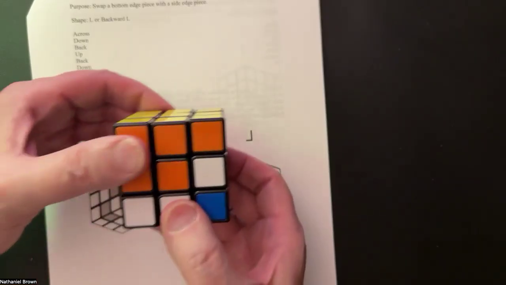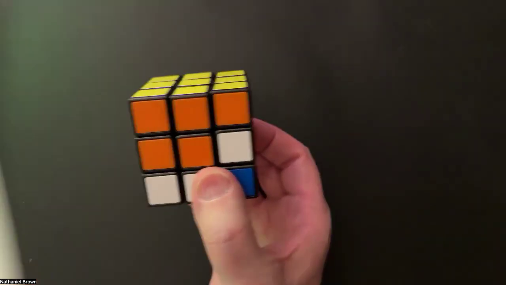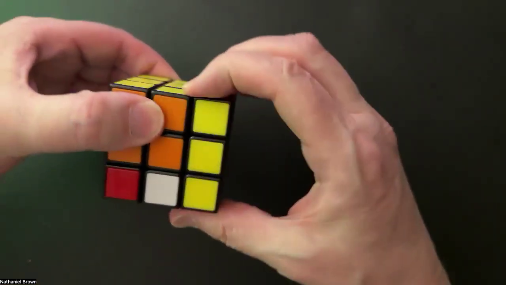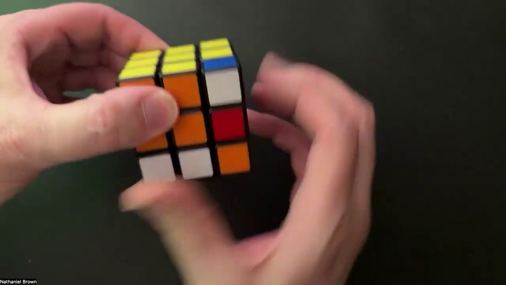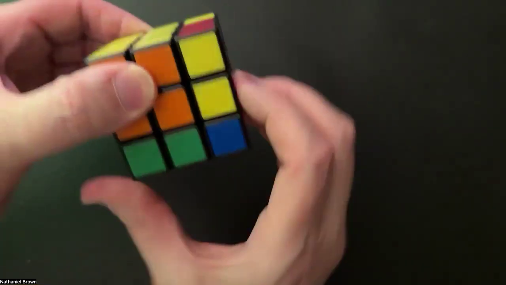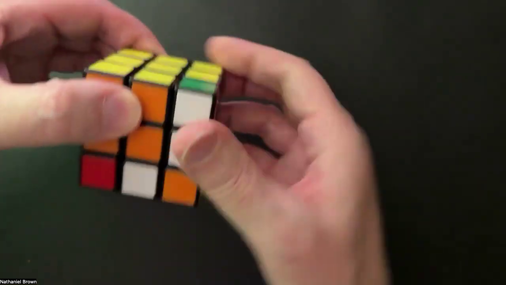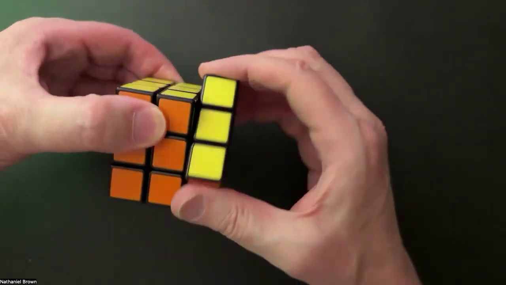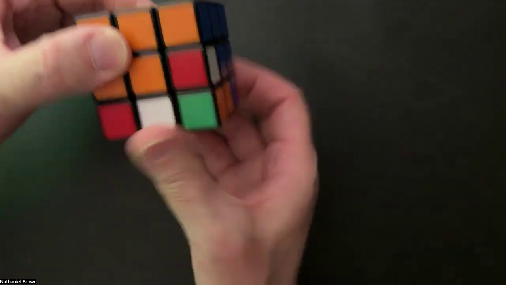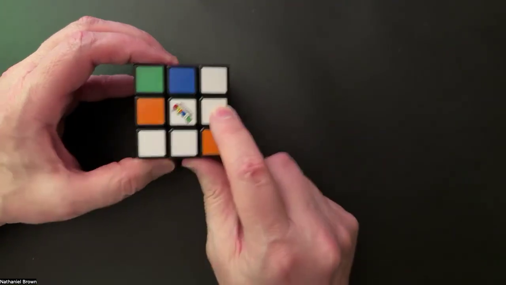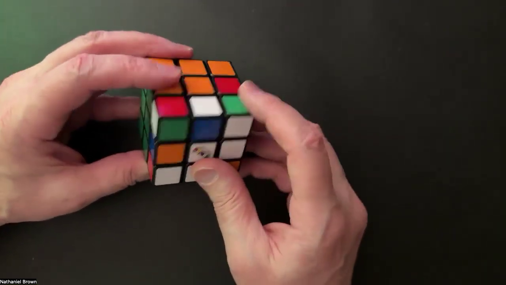Okay, ready? Here we go. Across, down, back, up, back, down, back, twice. Up, across, down, across, up, back. All right, great. So now we've got a white piece on that corner where it's supposed to be. Excellent. Good, good, good.